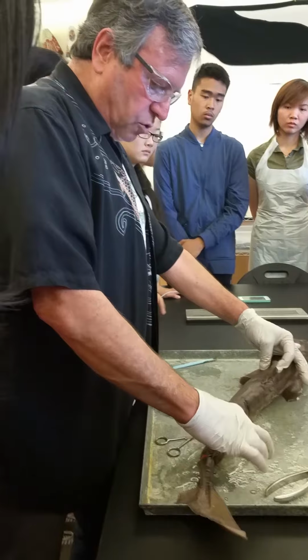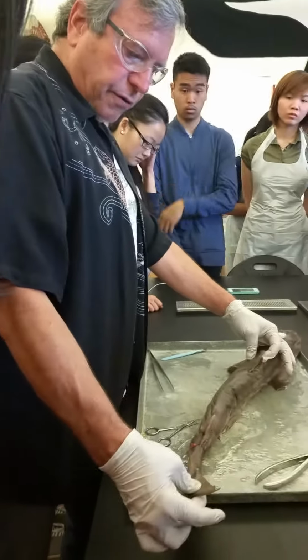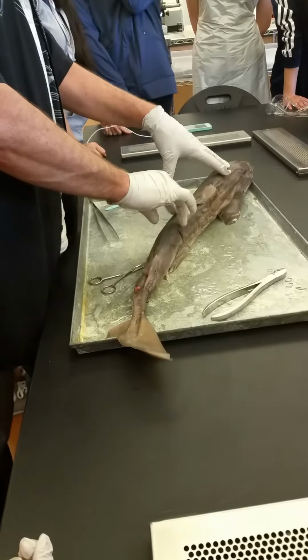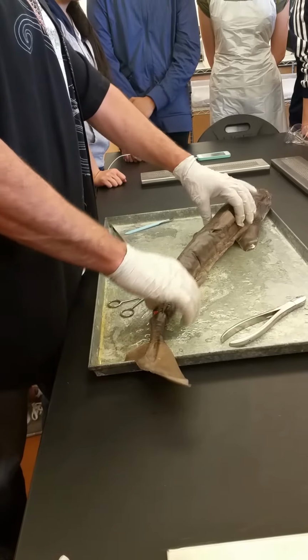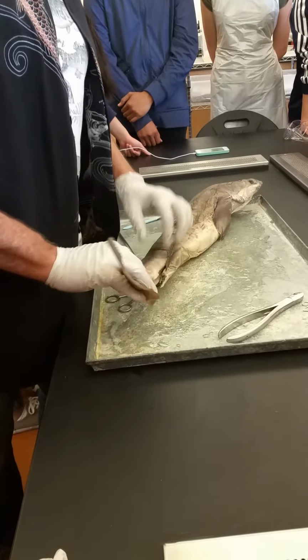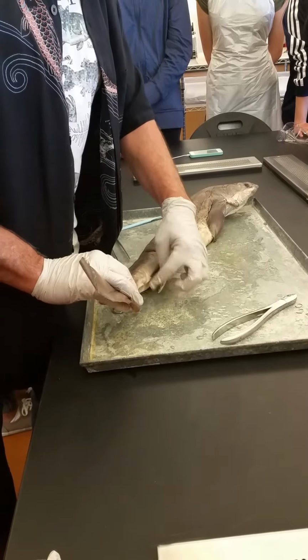But so here we have our two dorsals and our caudal fin, our unpaired fins. Now this particular family of sharks are called the Squalidae. They don't have an anal fin, but other sharks would have an anal fin here right behind the anus. Okay.